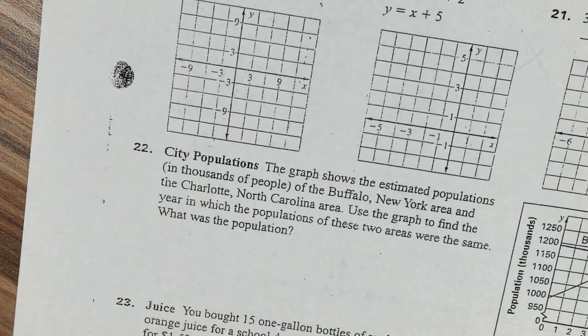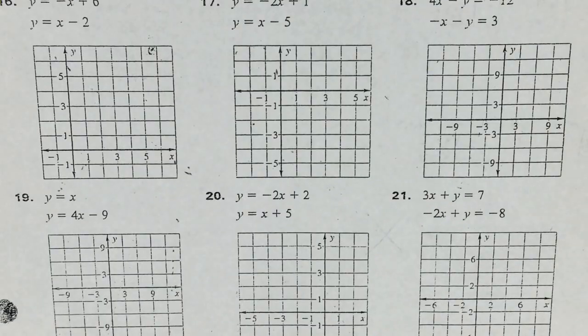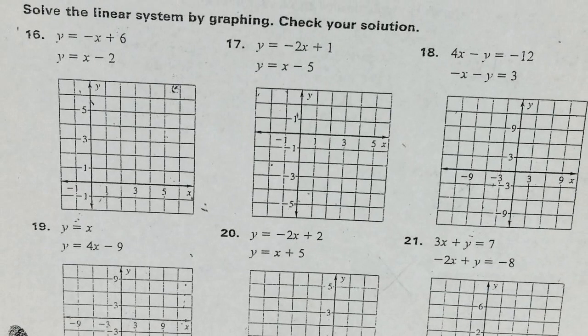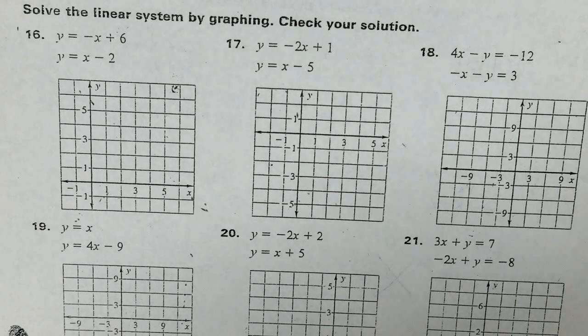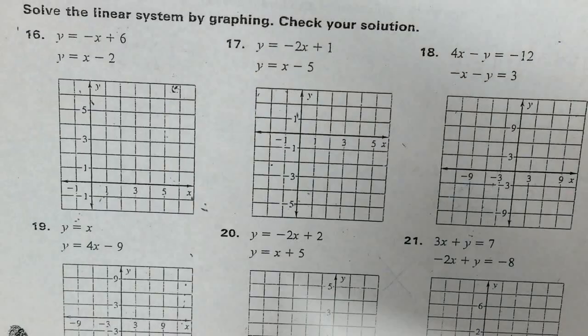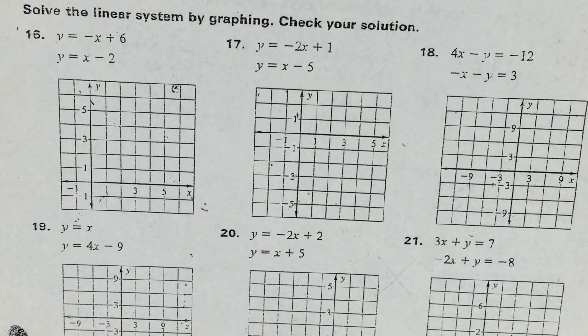Okay, go to the back. On 16 through 21, you are going to have to graph them and write your answer. So just to show y'all, here's my answer key. I need to see, just glance, the graph with the coordinate. Everybody understand?